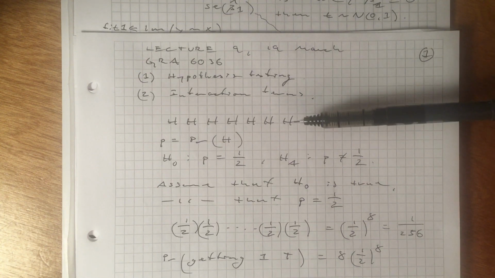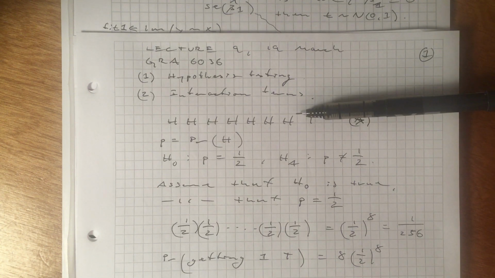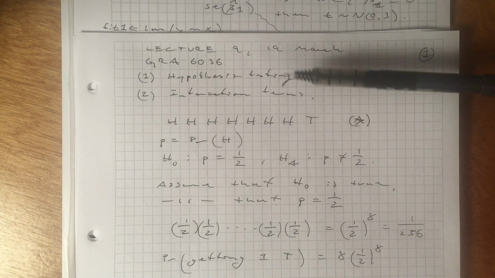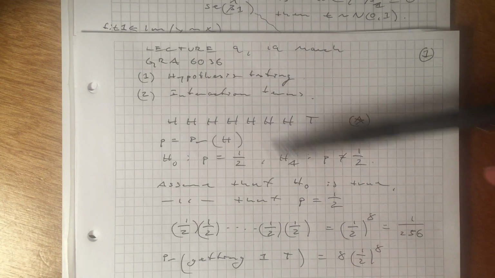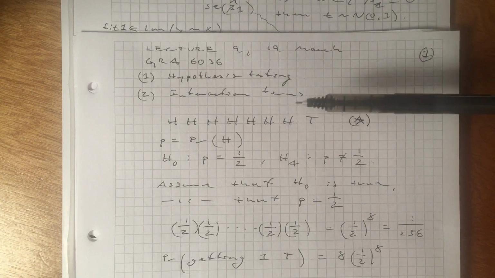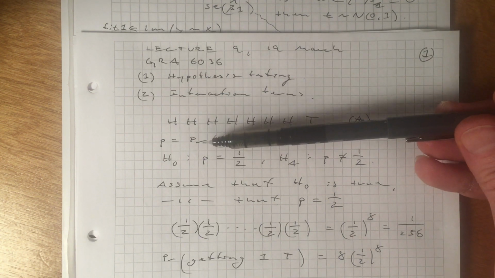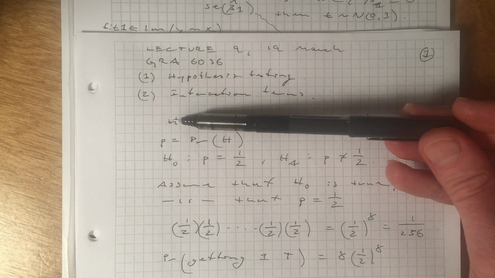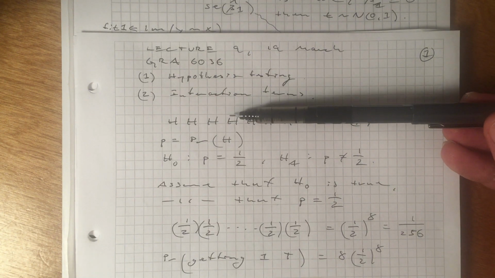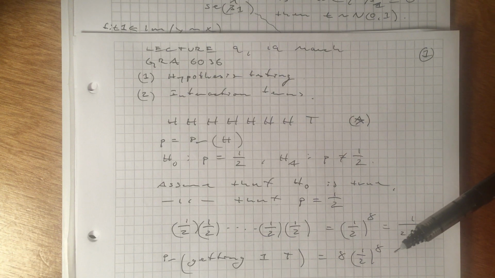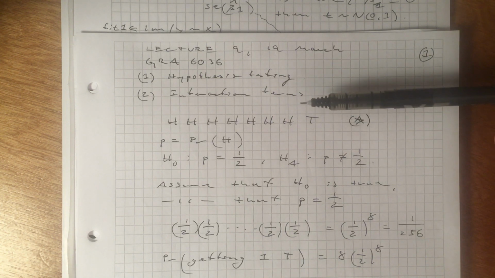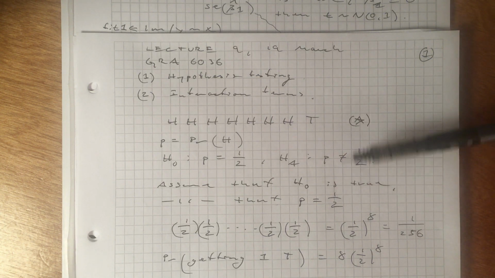But we would also probably have stopped believing in the null hypothesis if we got 8 heads, so if we got heads on each and every toss. So under the null hypothesis, getting 8 heads instead of 7 is more extreme, because that deviates even more than the sequence we observed from the null hypothesis.